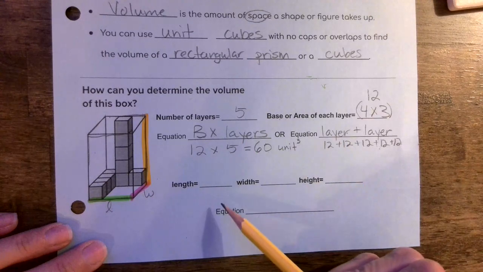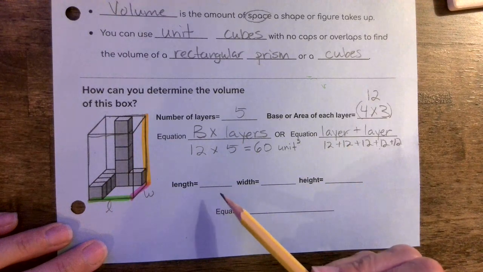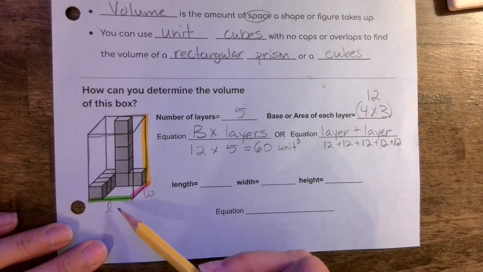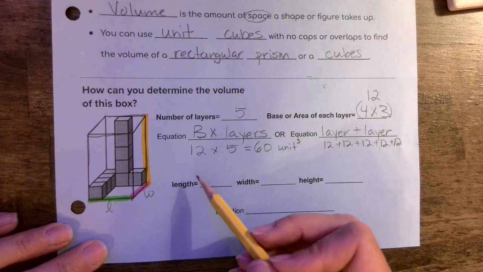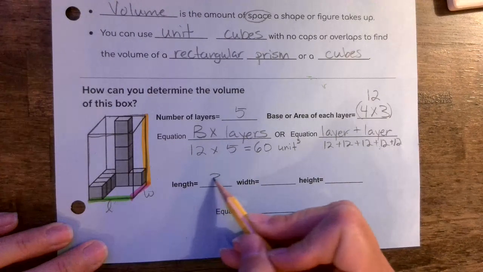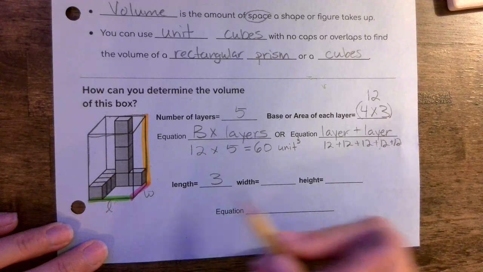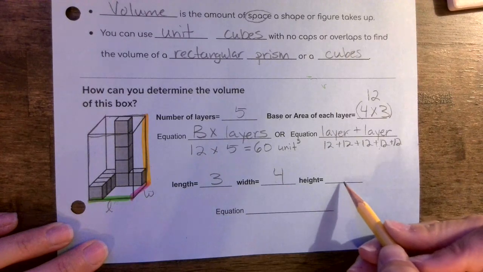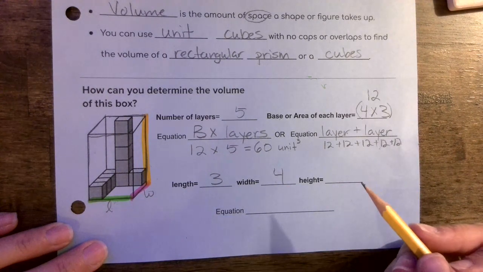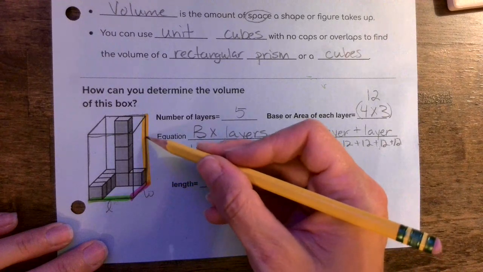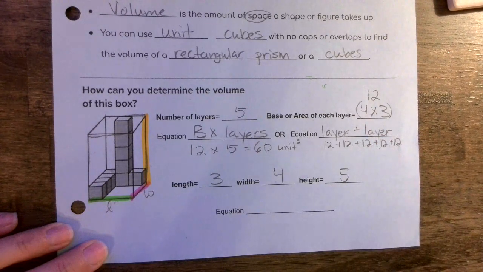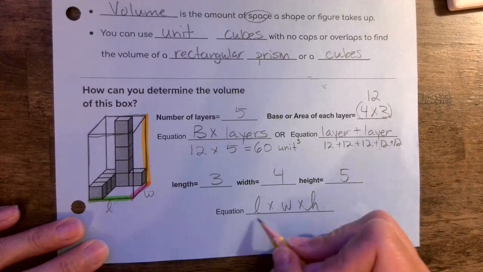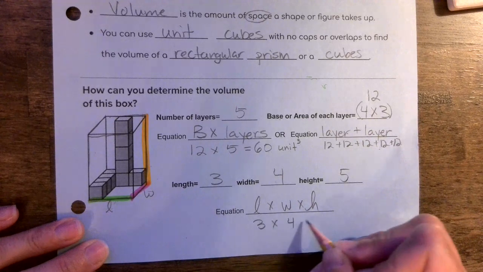So this is 1 and 2. Another way that's, I don't know, more classic, I guess, is looking at each of the dimensions separately and multiplying them. So you have a length, right? And remember, a length was how many? 3 unit cubes. And then the width was 1, 2, 3, 4 going back. But what was the height? Well, it's always the same as the layers. 5. 1, 2, 3, 4, 5. So there's your height. So your equation is length times width times height. So all you have to do is plug those in, right?